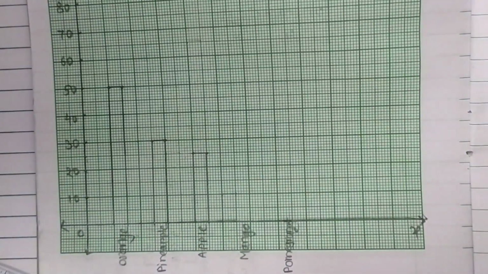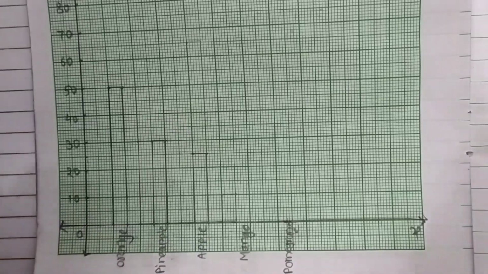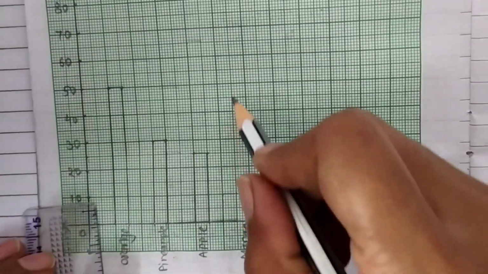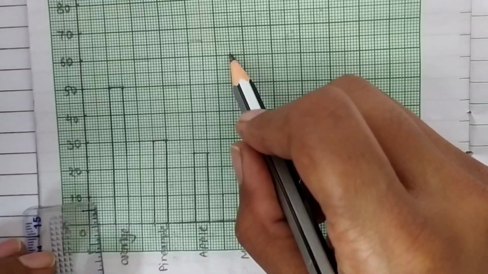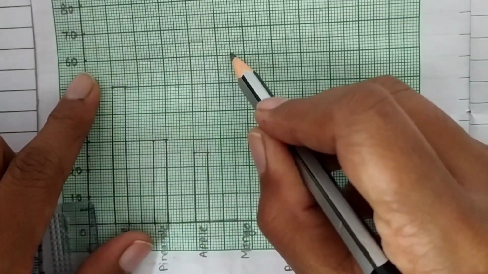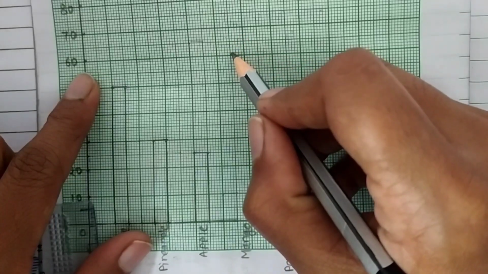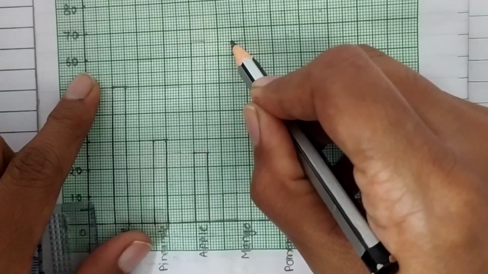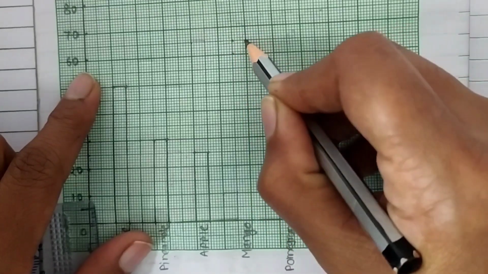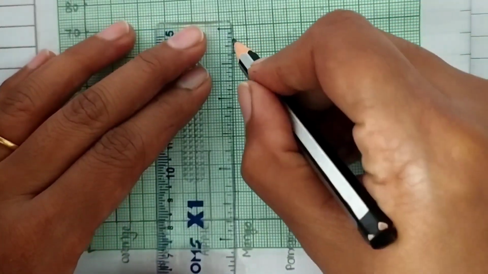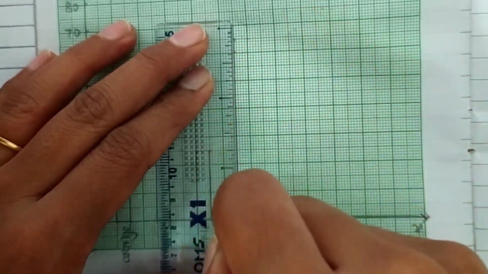Then for mango, 65 customers were there for mango. So 60 is here, and just count 5 lines for 65: 1, 2, 3, 4 and 5. Here it is 65. Drag them to the x-axis.